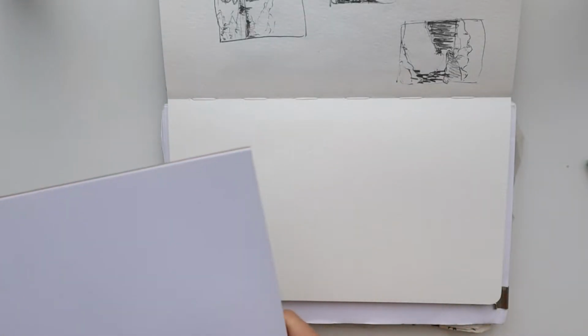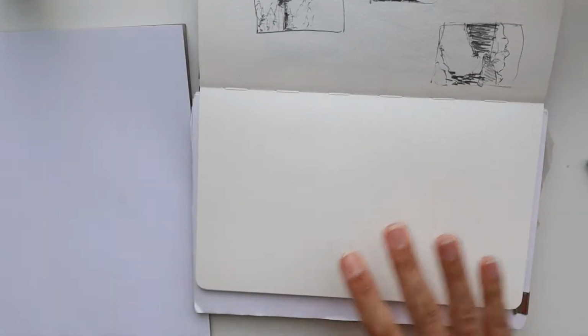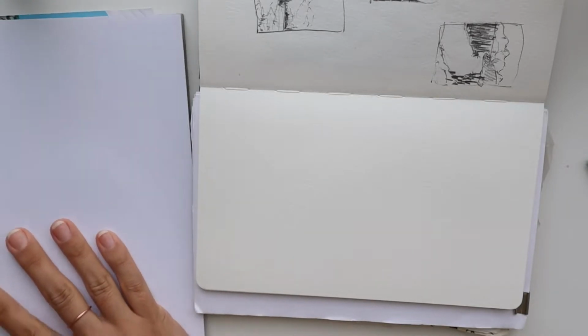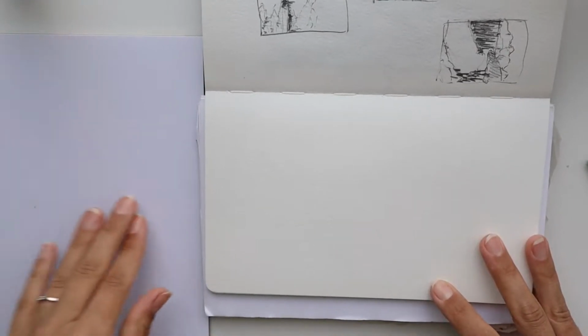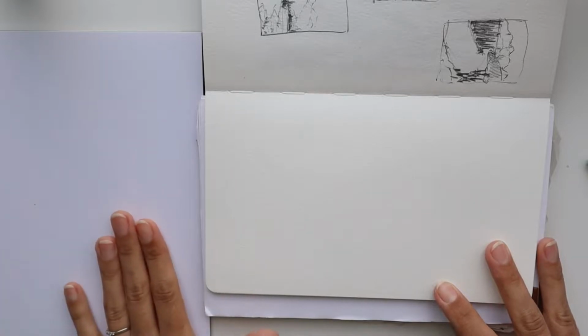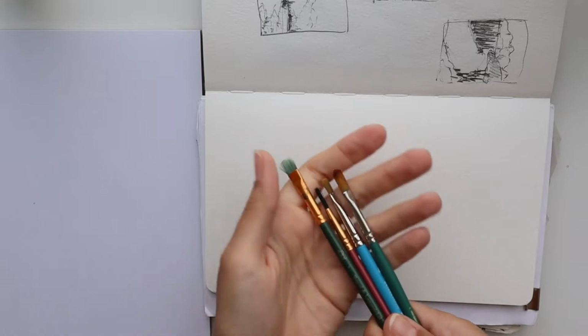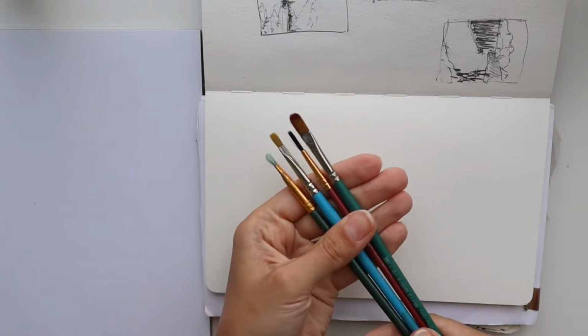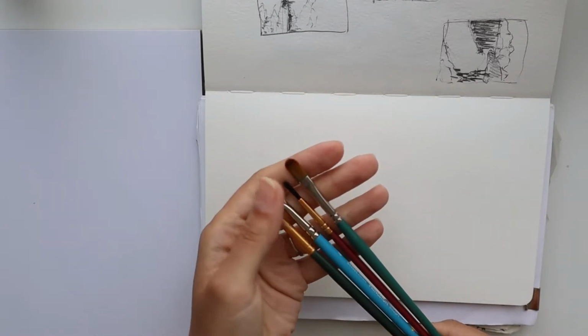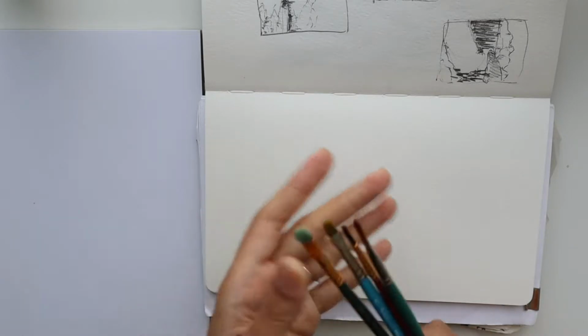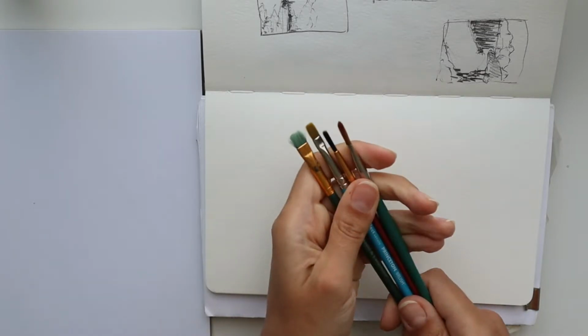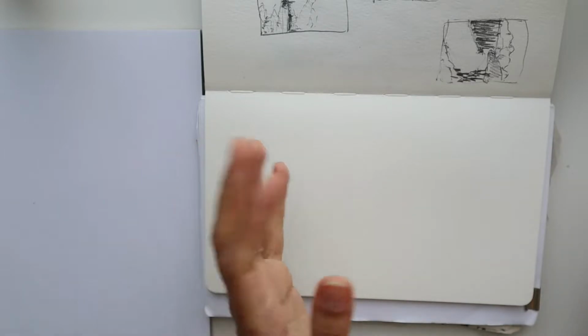First, to show you a little bit of my setup, I'm gonna have my mixing palette over here so you can see some of the colors that I am mixing and also the consistency of the paint that I'm using for this painting. I like to use very simple craft brushes. I don't usually use anything expensive for gouache paintings because I feel like gouache tends to ruin my brushes very quickly.